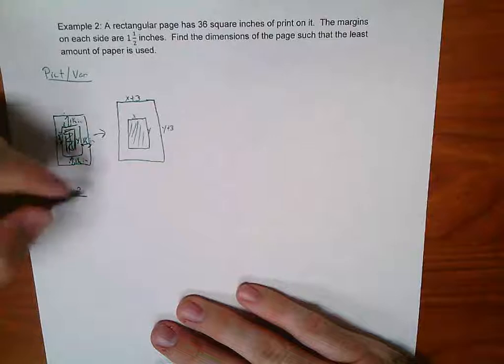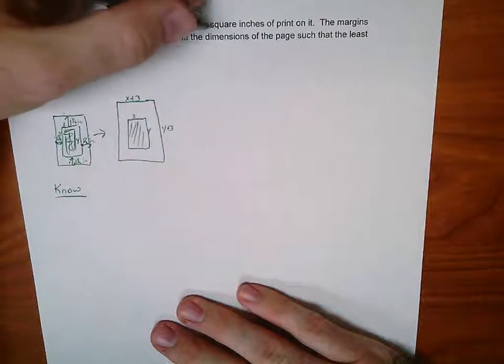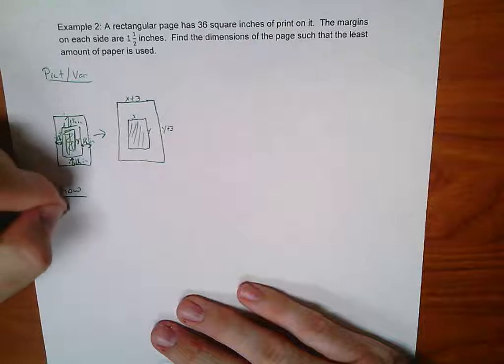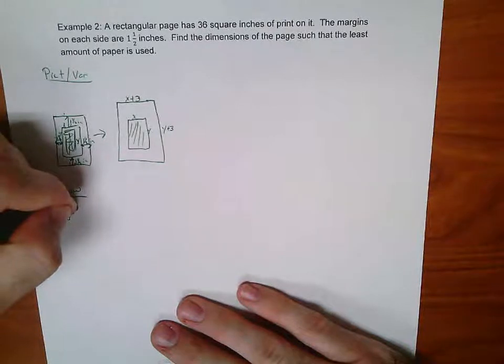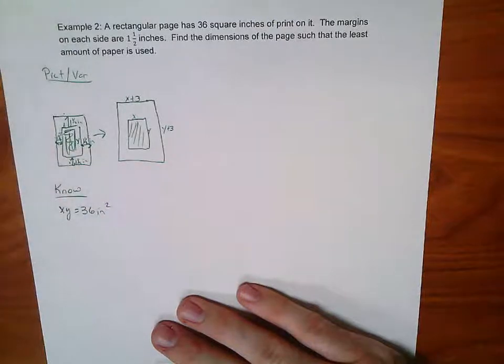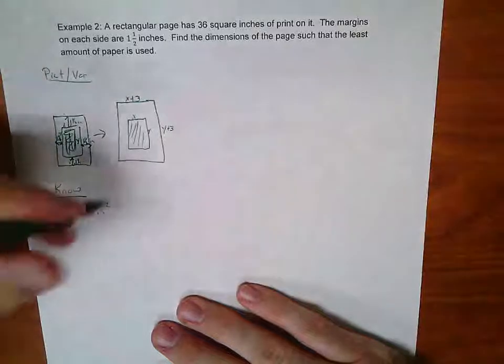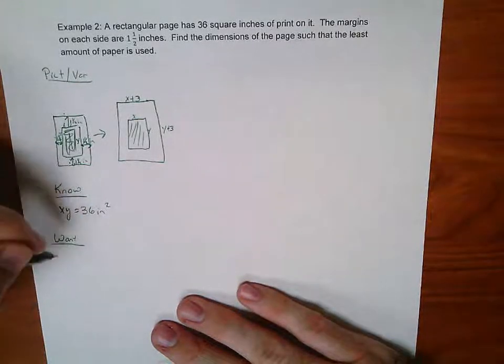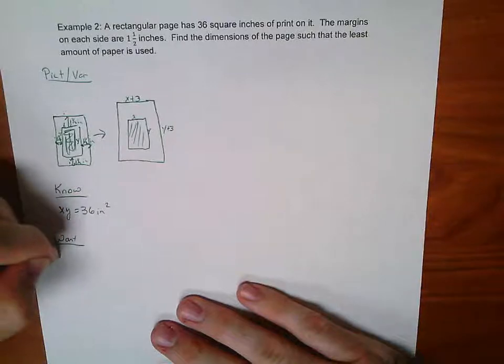What do we know? Well, we know the rectangular page has 36 square inches of print on it. So we know X times Y, our rectangular region of print, is 36 inches squared. Remember, units of area will always be units squared. What do we want? Well, in this case, we want the dimensions of the page.